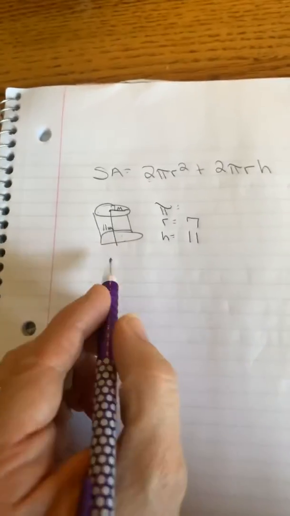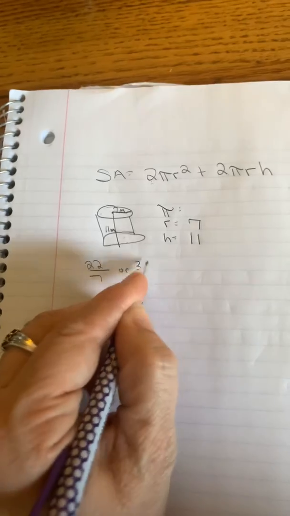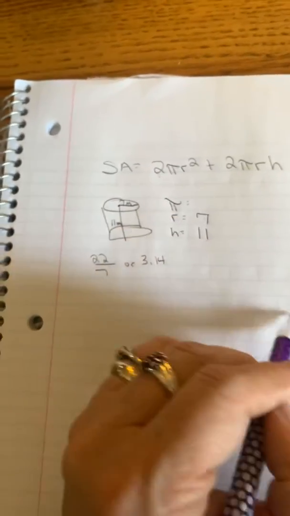Now, pi can either be 22/7 or 3.14. How do you know which one to use? Take a look at the radius and the height. If they're multiples of 7, you want to use 22/7.